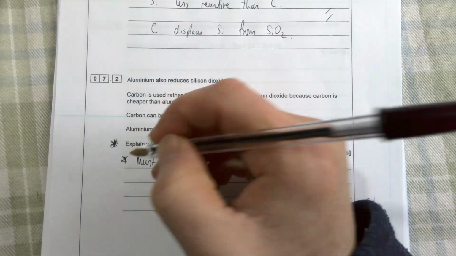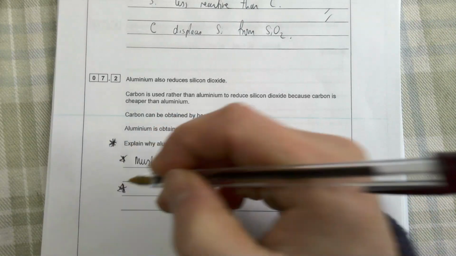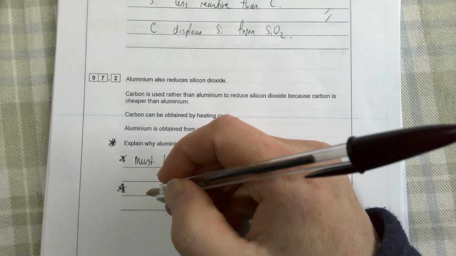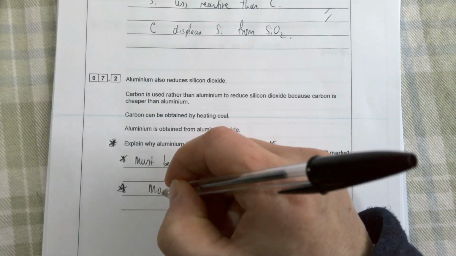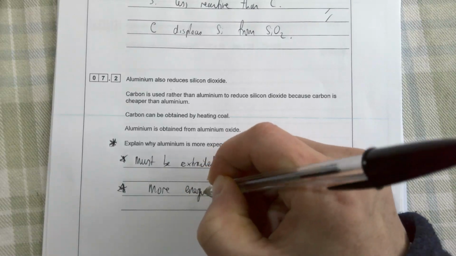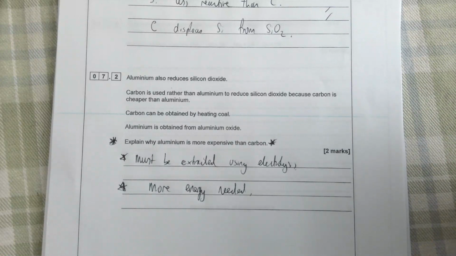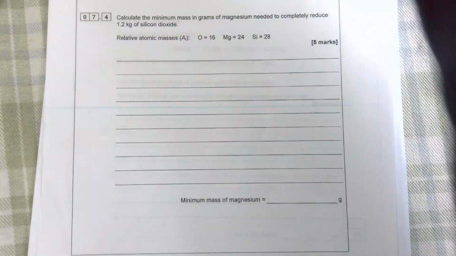Now, some of you went on to explain why that is expensive by talking about the fact you have to dissolve in molten cryolite, and you have to heat it up, and then you have to use electricity to do the electrolysis. What the mark scheme insisted you had in there for the mark was that lots of energy required, so much more energy required, so more energy is needed, and that's what the mark was for. And that energy is needed for the electricity. It's also needed for the melting of the cryolite with the aluminium oxide, right? So that's what the mark was for.